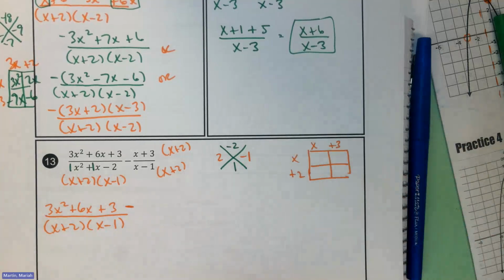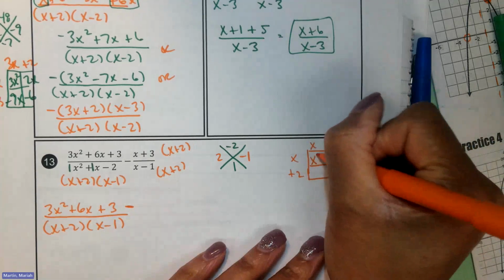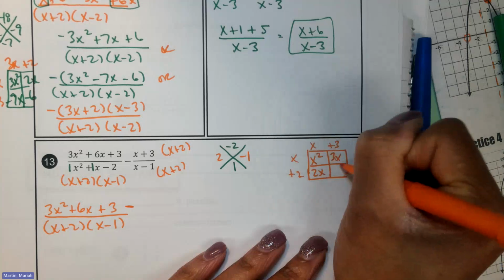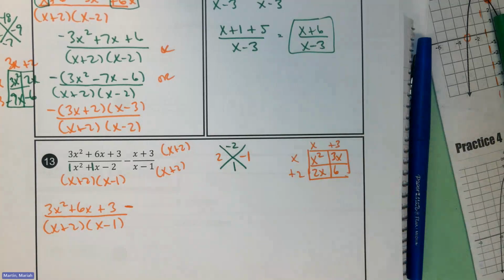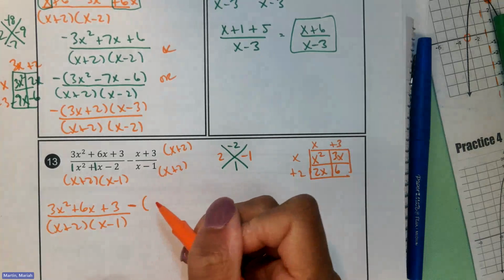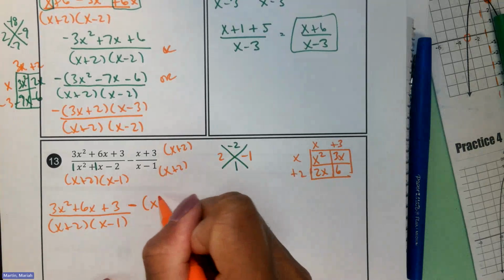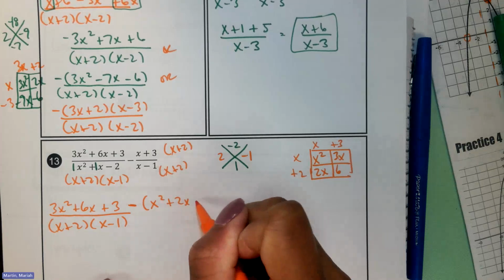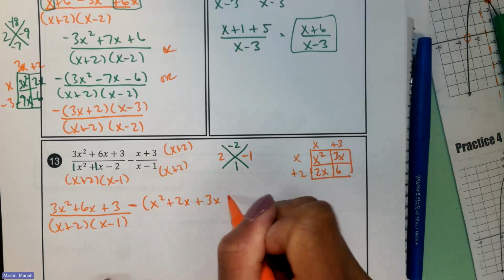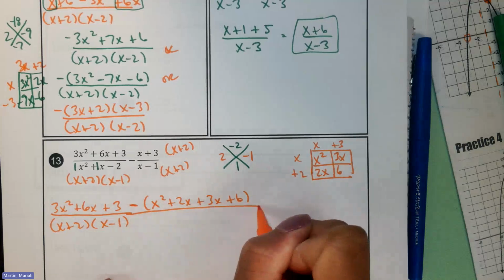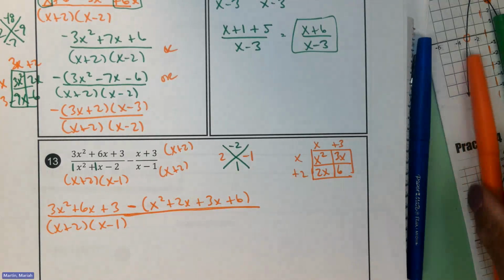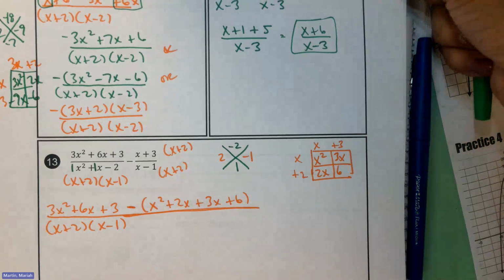Now there's a difference between when I have to multiply and when I have to factor. Okay, so this becomes x squared, 3 times x is 3x, 2 times x is 2x, and then I have 6 in the bottom. So this is minus parentheses x squared plus 2x plus 3x plus 6 and close. Okay. So there's that first step.